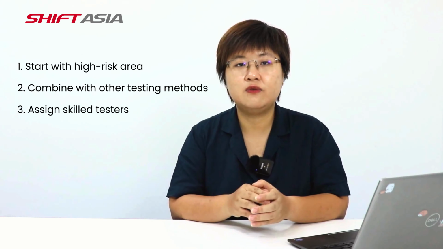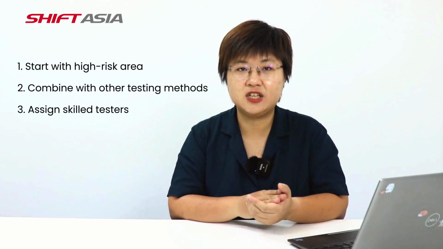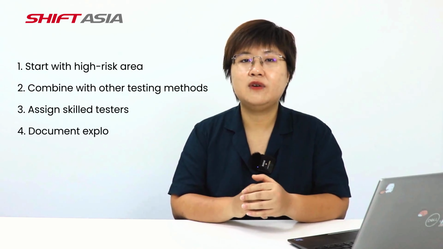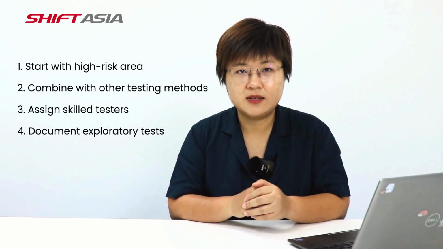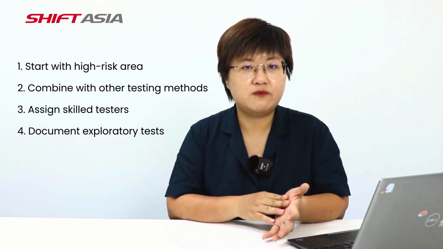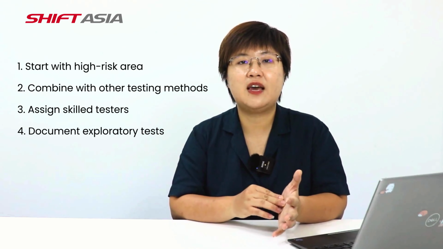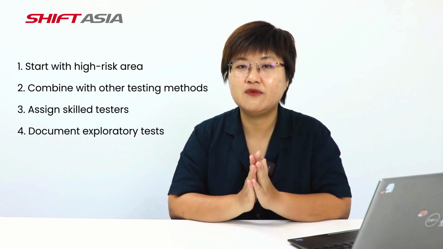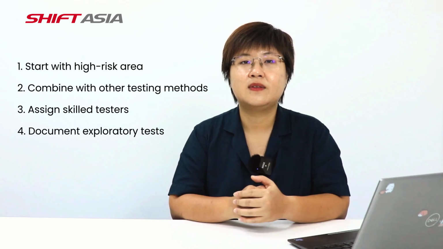Look for testers familiar with the domain and application. Document exploratory tests. Even though exploratory testing is unscripted, keep brief notes on areas tested, what was found, and any unexpected behaviors. This way, if issues come up again, the team can quickly refer to past findings.